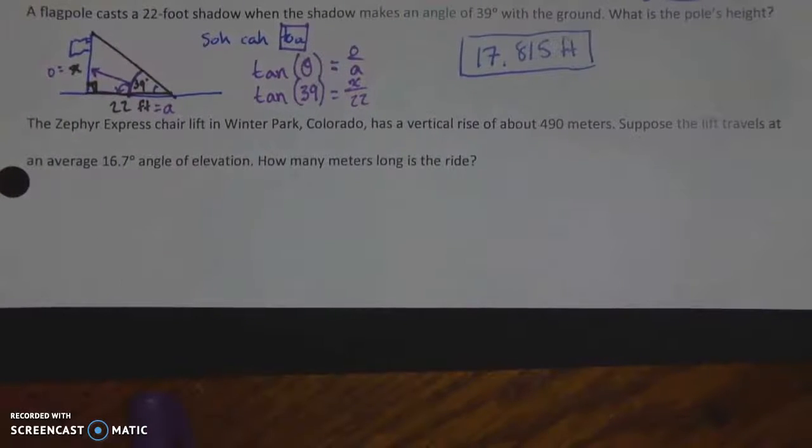For our last problem, we're looking at Colorado. The Zephyr Express chairlift in Winter Park, Colorado has a vertical rise of about 490 meters. Suppose the lift travels at an average 16.7 angle of elevation, and we want to know how many meters long is the ride.